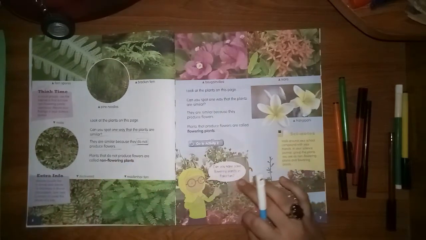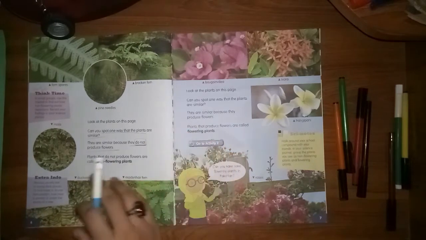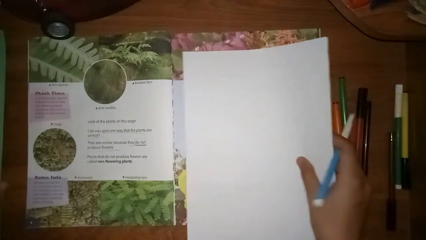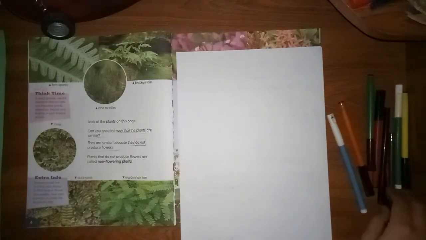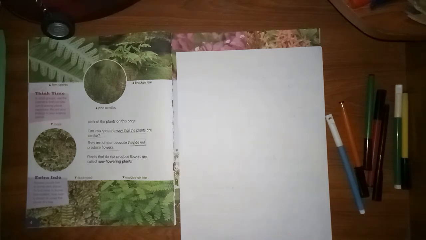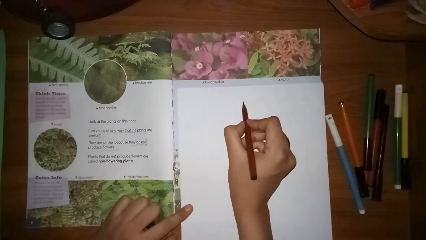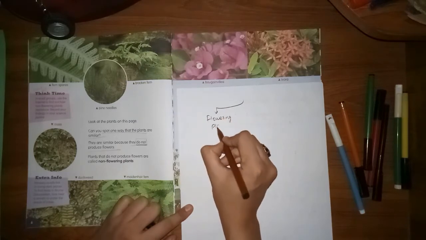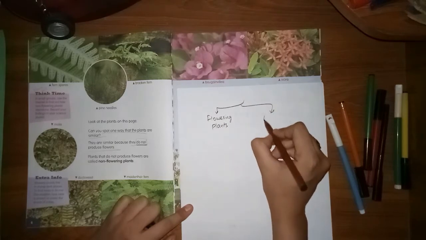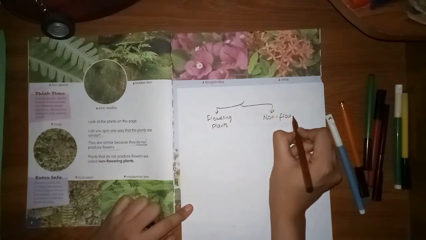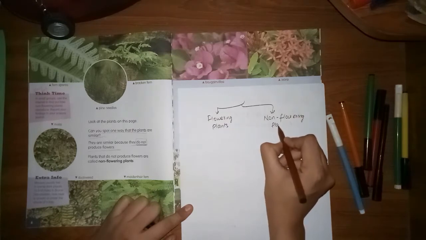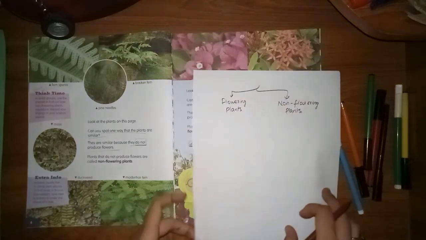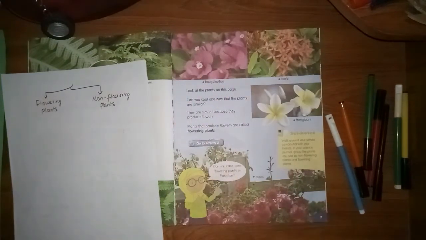Now the second type of classification that we can do is whether they produce flowers or whether they don't produce flowers. So based upon this characteristic, they are further categorized into two types: flowering plants and non-flowering plants. Alright, in flowering plants, look at page number 7.